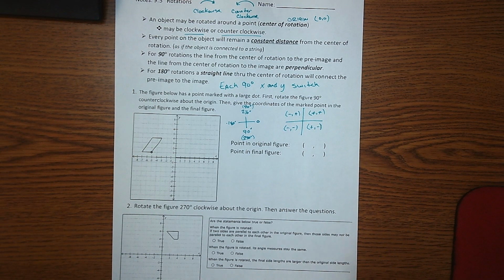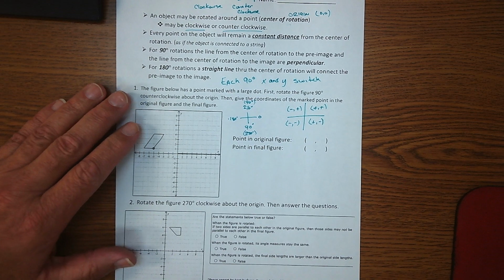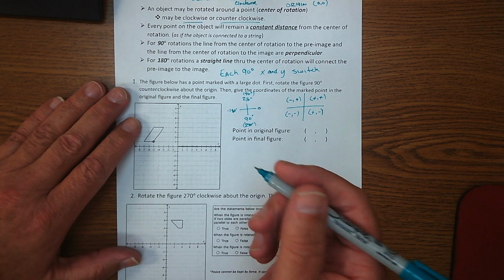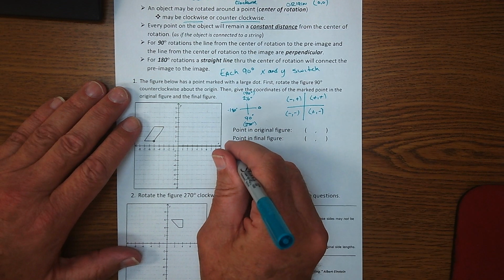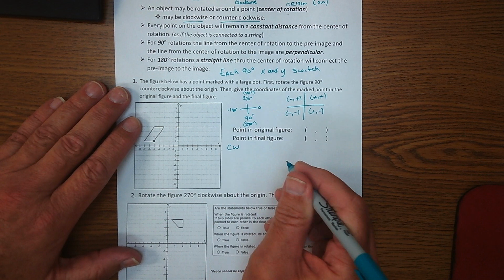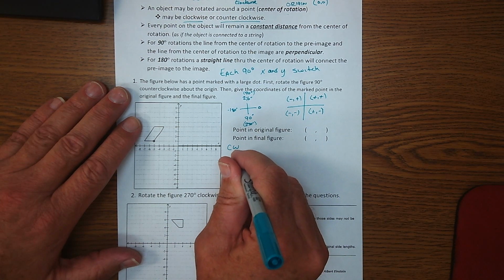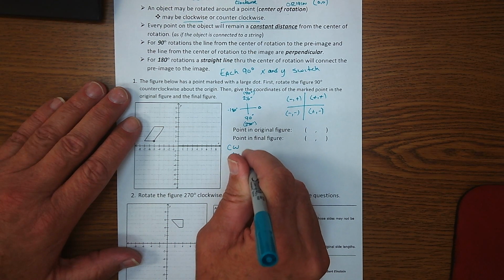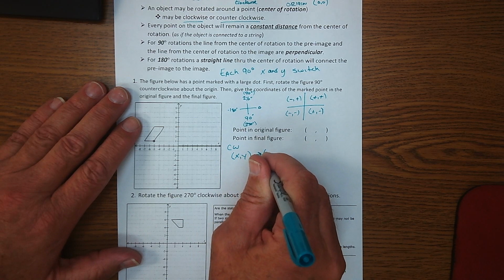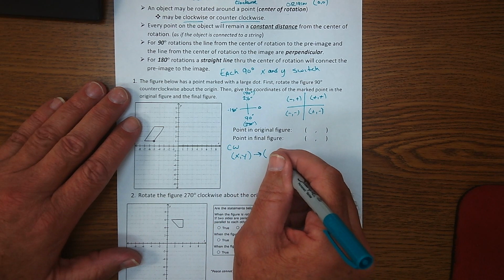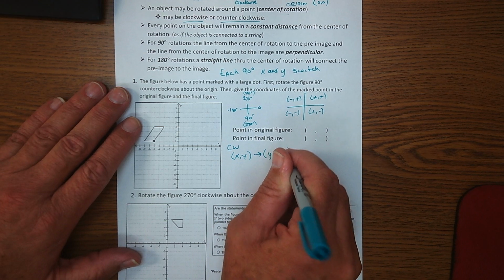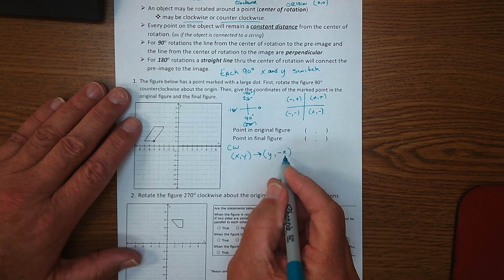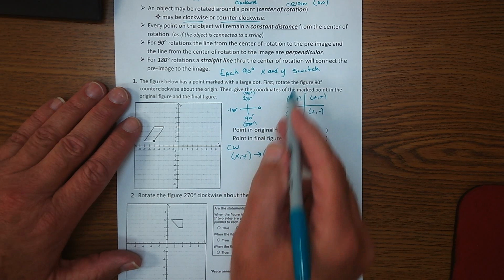Now, there are also two rules for rotations. The first one is a clockwise rule. Clockwise, we're going to go X, Y rotates to Y, negative X. That means the X is changing signs and the Y is not, they're just changing places. That's what this means, each of them switch.